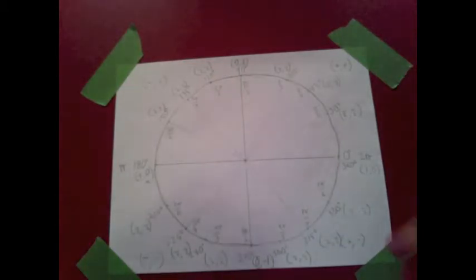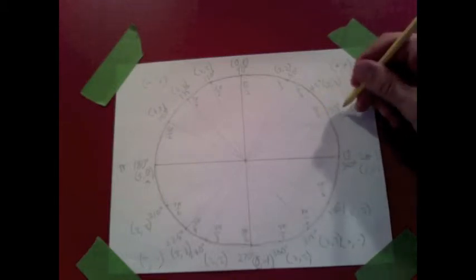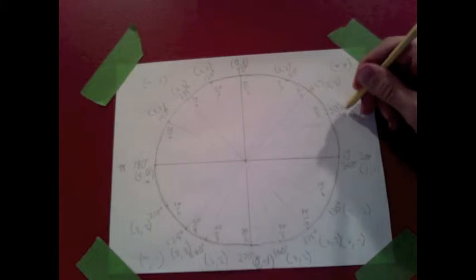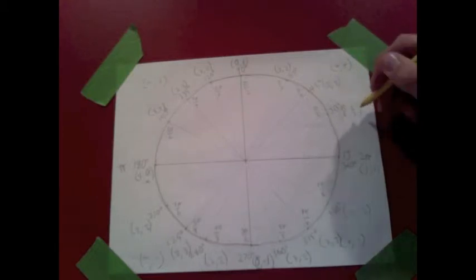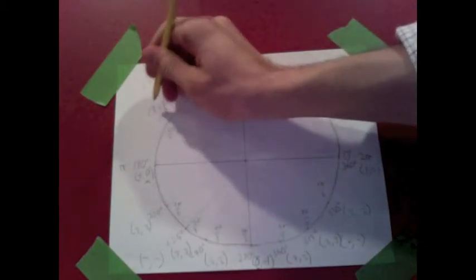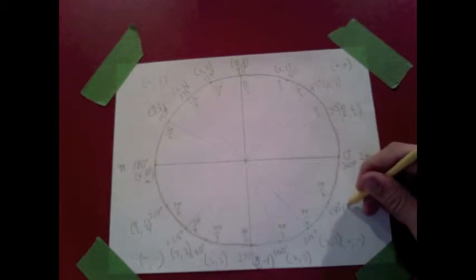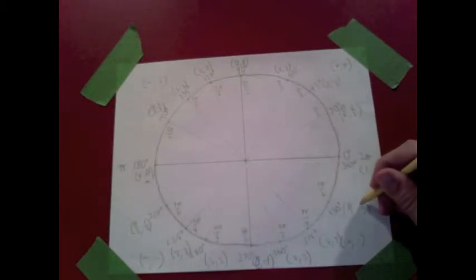Now comes the tiny bit you have to memorize. For every denominator that's 6, your points will be radical 3 over 2 and 1/2. So here's a denominator 6. It'll be radical 3 over 2 and 1/2. Here's a denominator 6. Radical 3 over 2 and 1/2. And here's our last denominator 6. Radical 3 over 2 and 1/2.